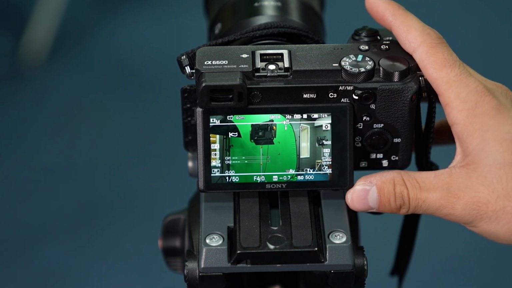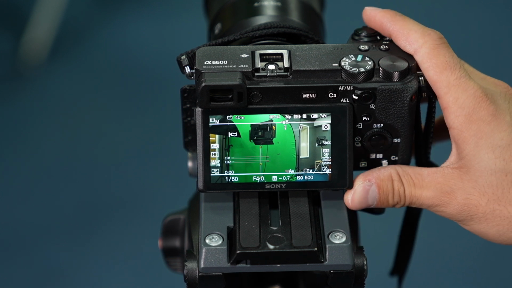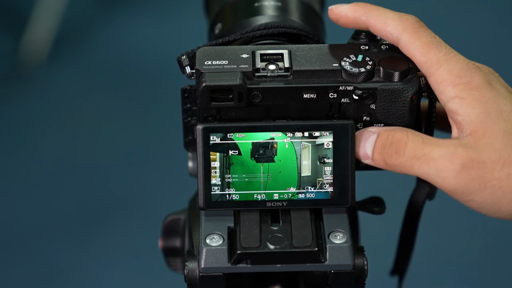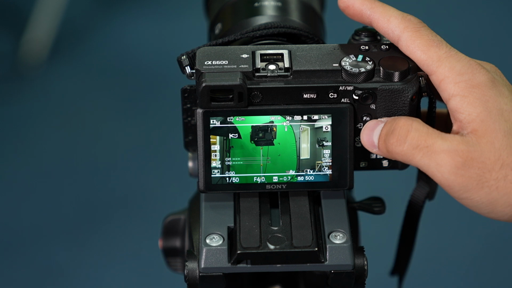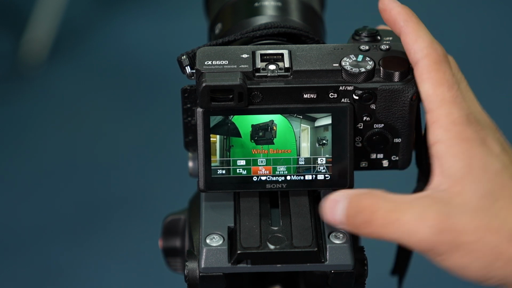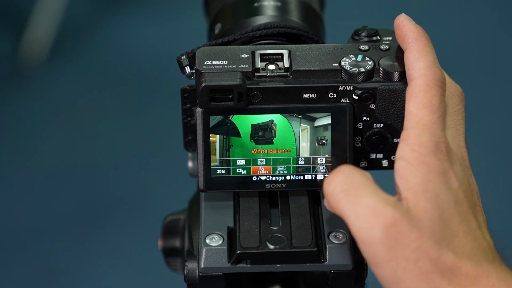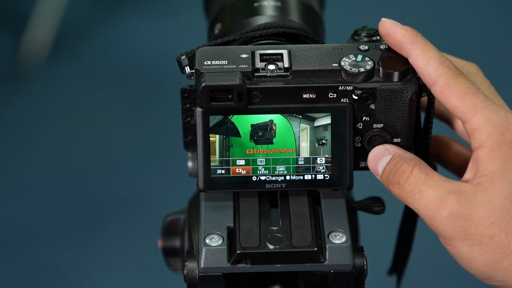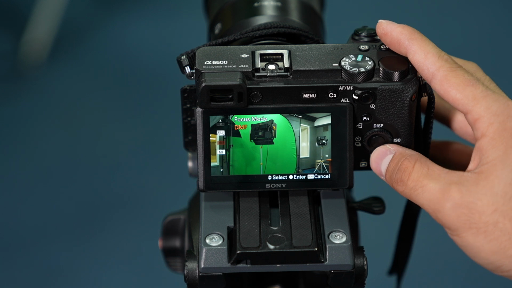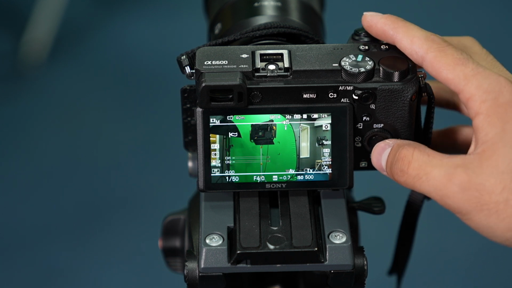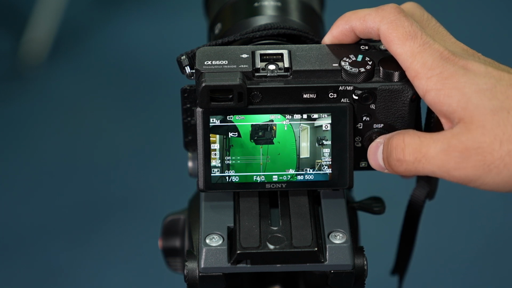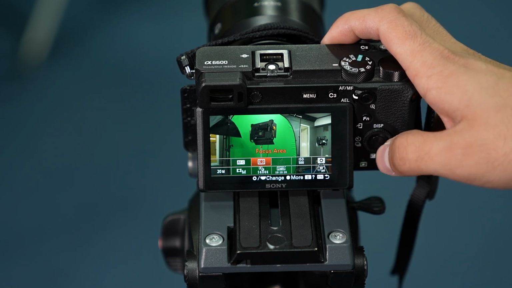After that we should go to the FN button to see some settings here. We can choose focus mode, automatic or manual. It will be different functions in your cameras because it's a custom adjustment menu. Customizable.